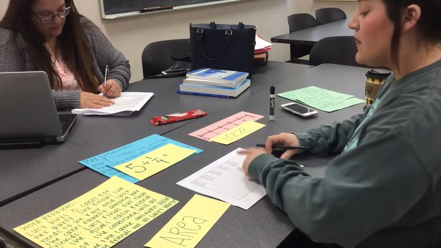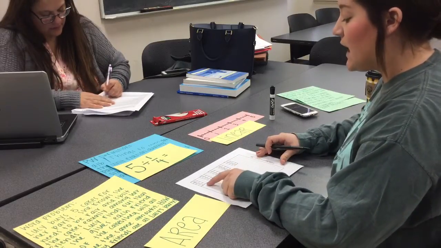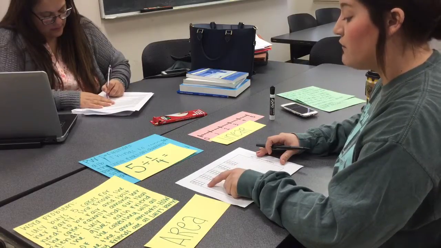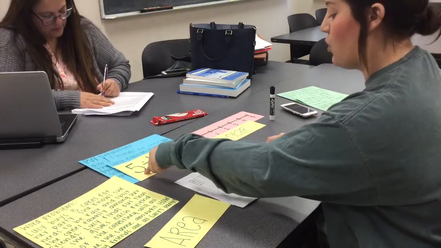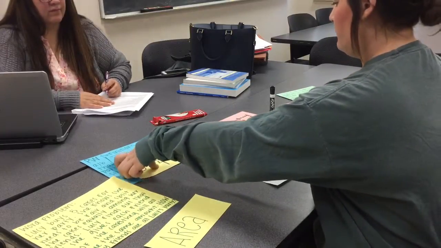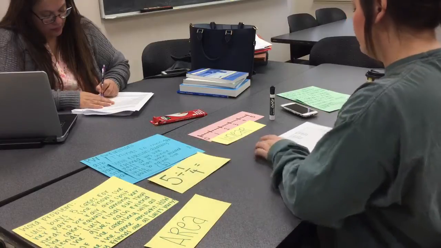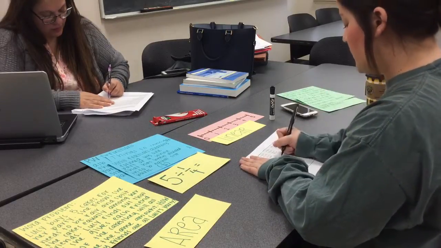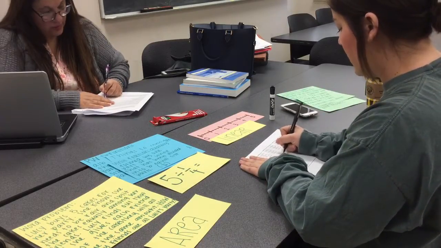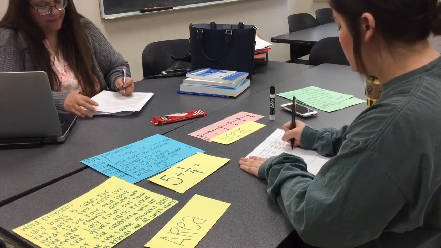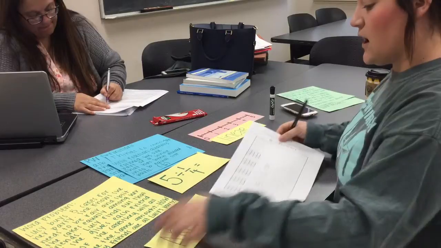So we know that 20 equal size areas of size 1/4 fit equally into our 5 wholes. So 5 divided by 1/4 is equal to 20. So that's our area model.